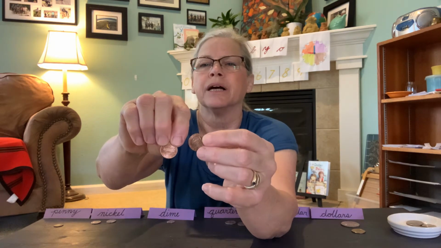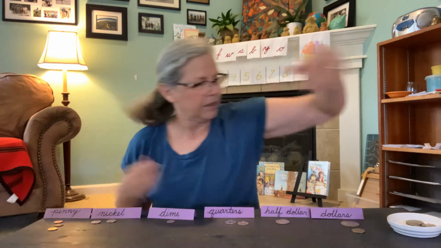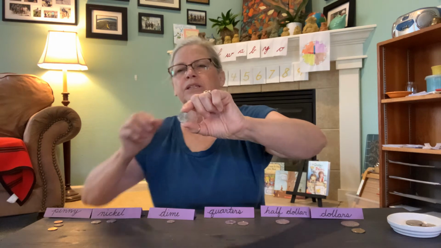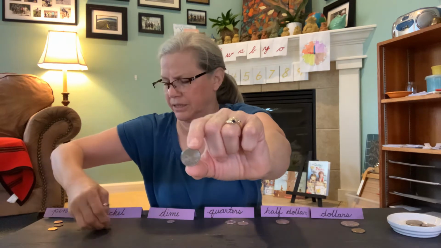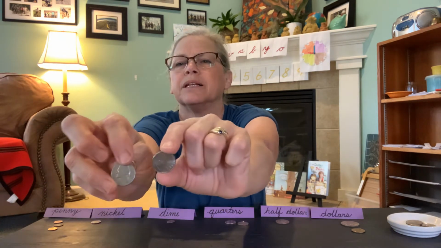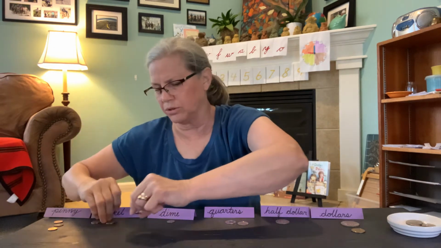So they've changed the back of this one for a special reason. They have different celebrations. So now Thomas Jefferson is off to the side, where before he was in the middle. So you can tell that this is an older coin.